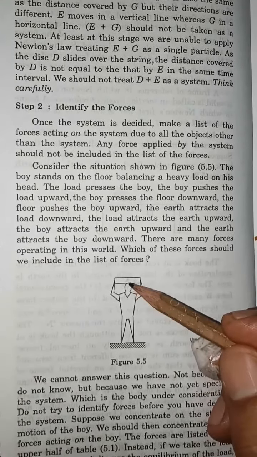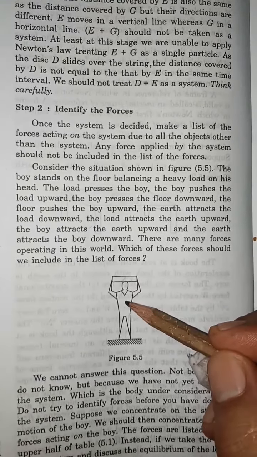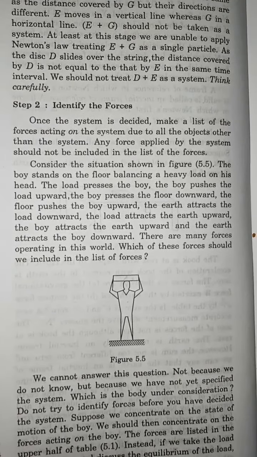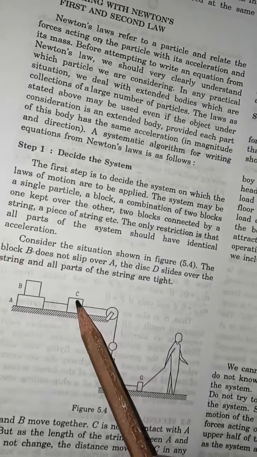Understood or not? So there are two forces experienced by this object, and three forces are experienced by this man. So you have to identify how many forces are working on each and every object. In the previous example, suppose I am talking about the C.